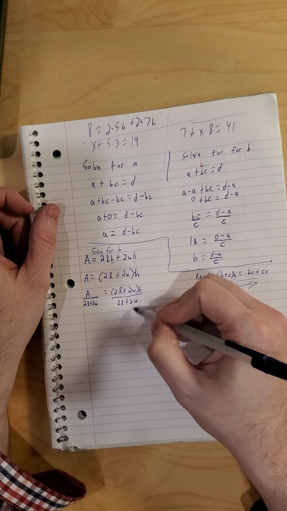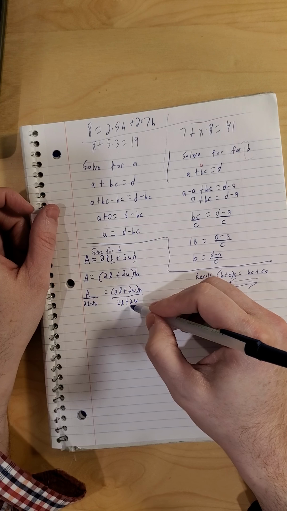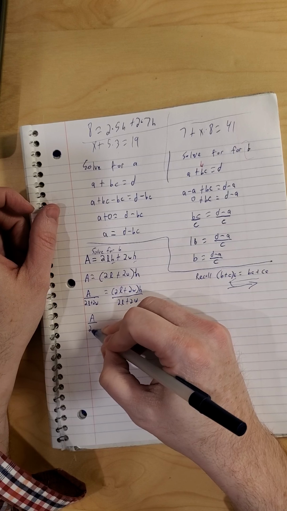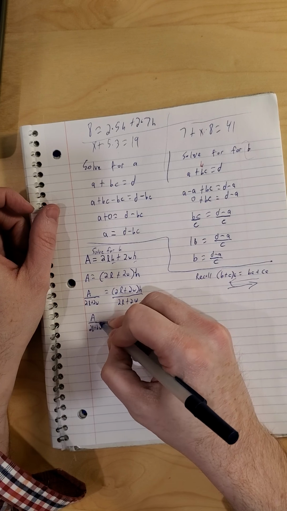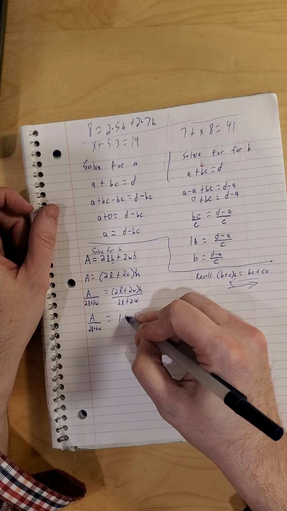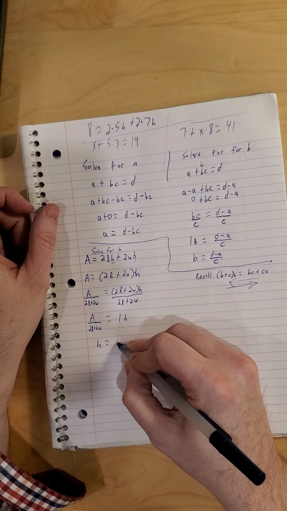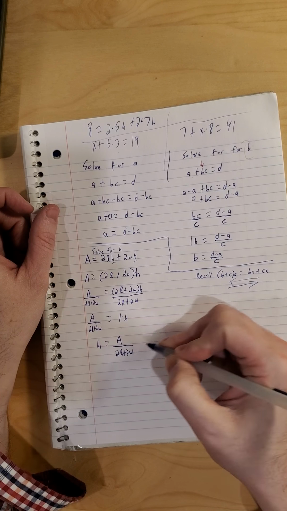Even though we don't know the value, we'll assume these are non-zero. Any non-zero number divided by itself is a 1. So now I have a divided by 2L plus 2W is worth 1 times h. 1 times h is just h, so h is a divided by the quantity 2L plus 2W.